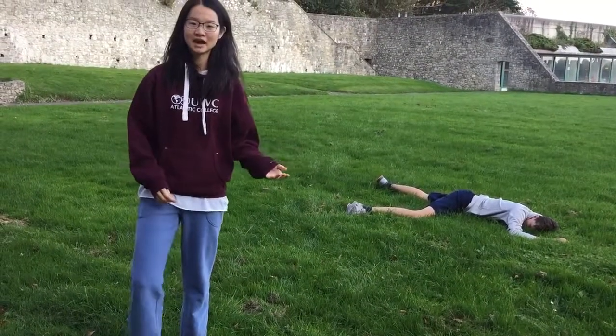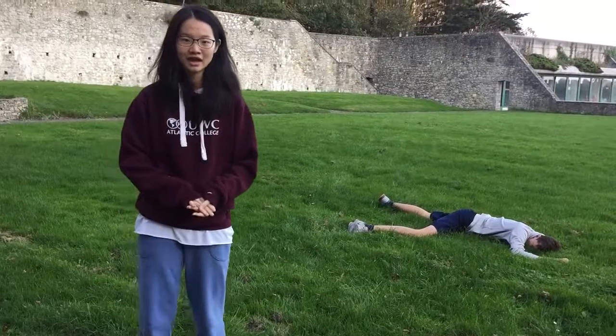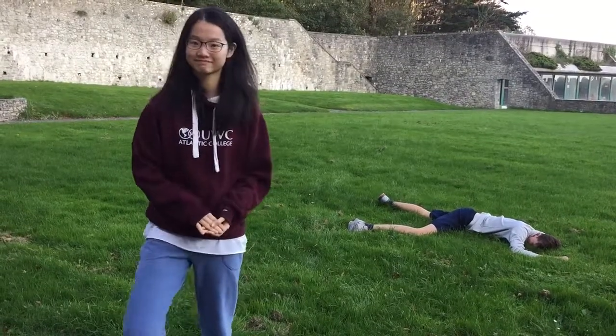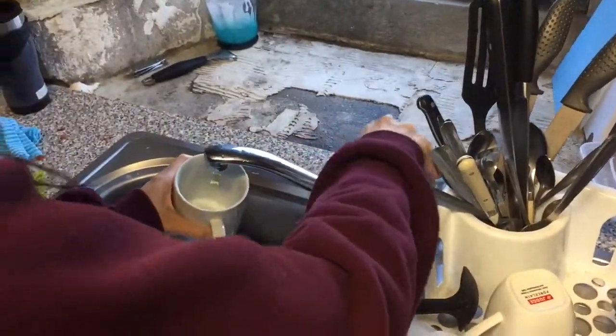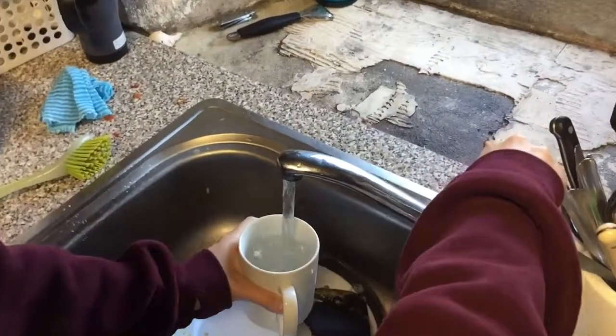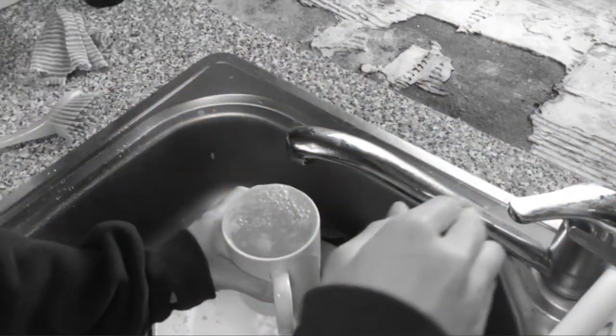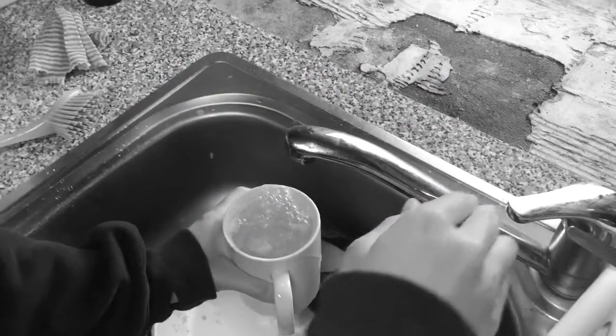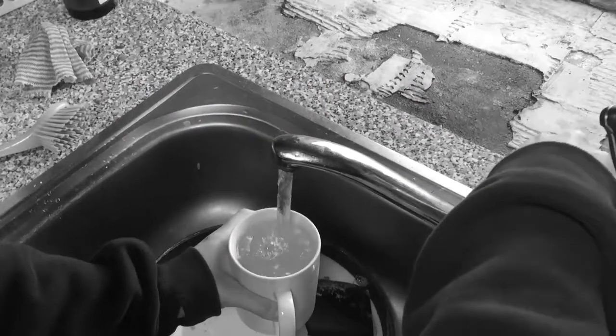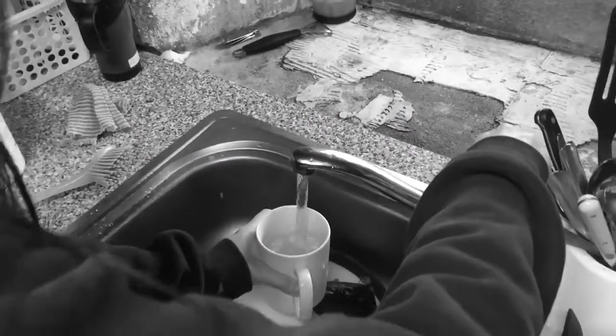Kuba is feeling really tired after a 10K run. Let's help him out. Let's get Kuba some water. For many people, water is just from the tap, filling the mug from the tap.